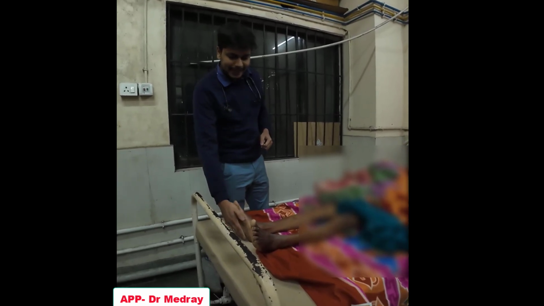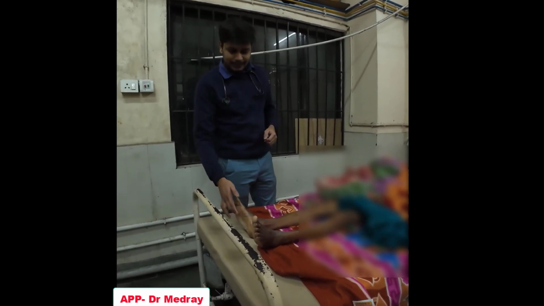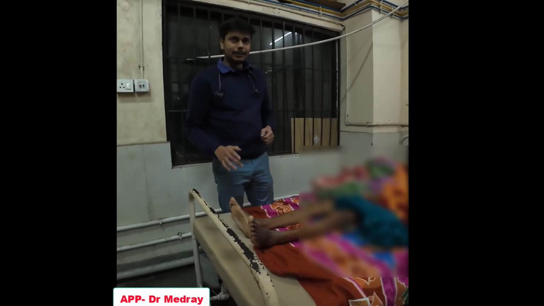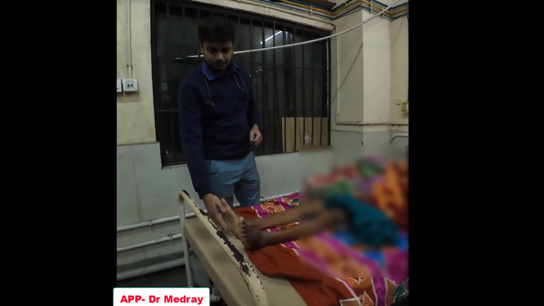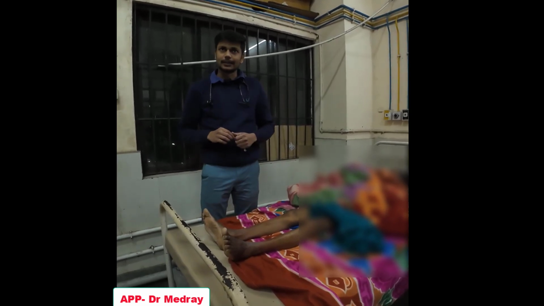Sometimes you may get an extensor plantar response and an absent ankle jerk. What are the conditions in which we get an extensor plantar response and absent ankle jerk? If the patient is having tabes dorsalis, or if the patient is having subacute combined degeneration of the spinal cord, then you may get extensor response with an absent ankle jerk.